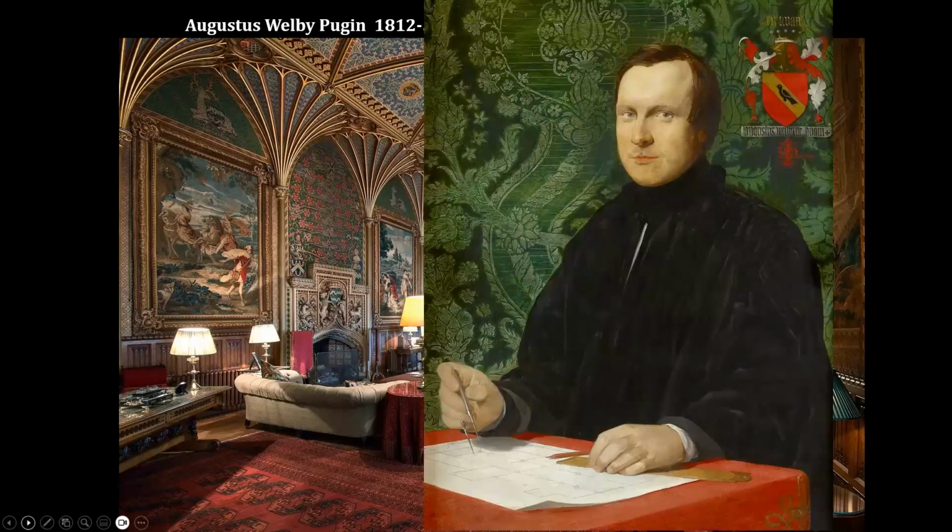He was, as you can tell from his name, ironically, in terms of establishing a British identity through Gothic architecture, French in terms of his birthright. De Pugin should be his full name. And he comes also from an architectural lineage, as his father was an architect before him.